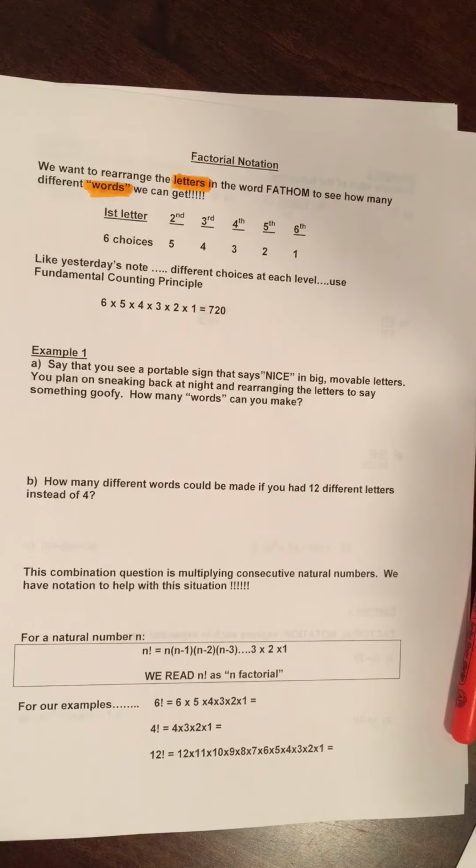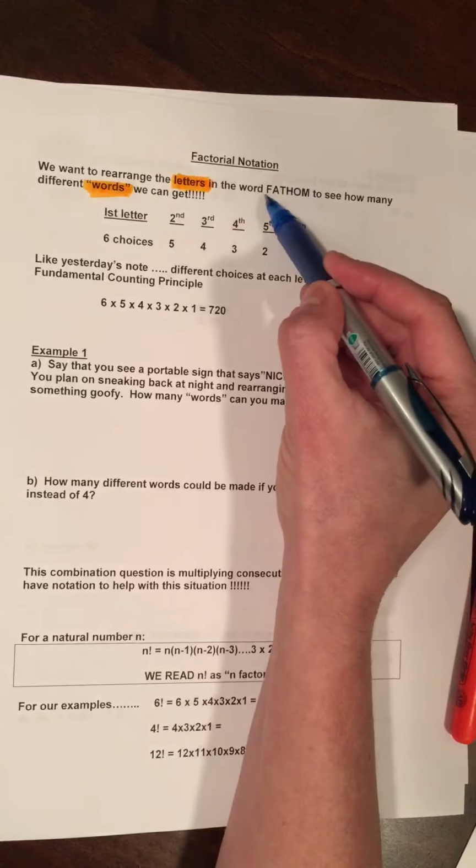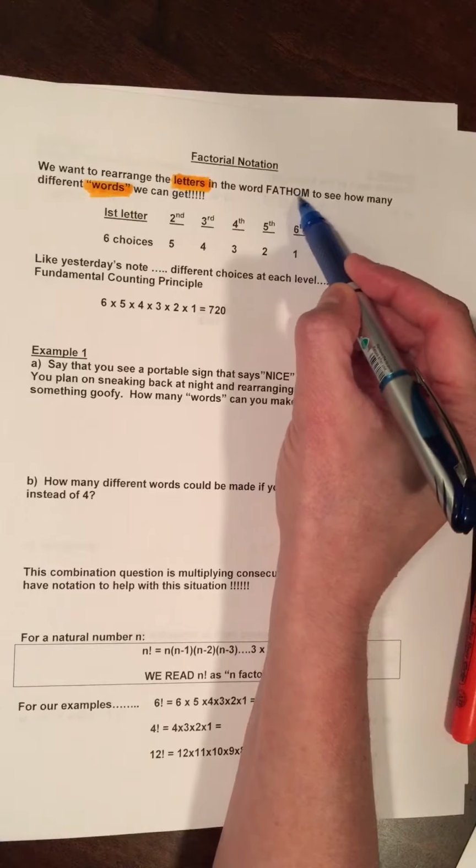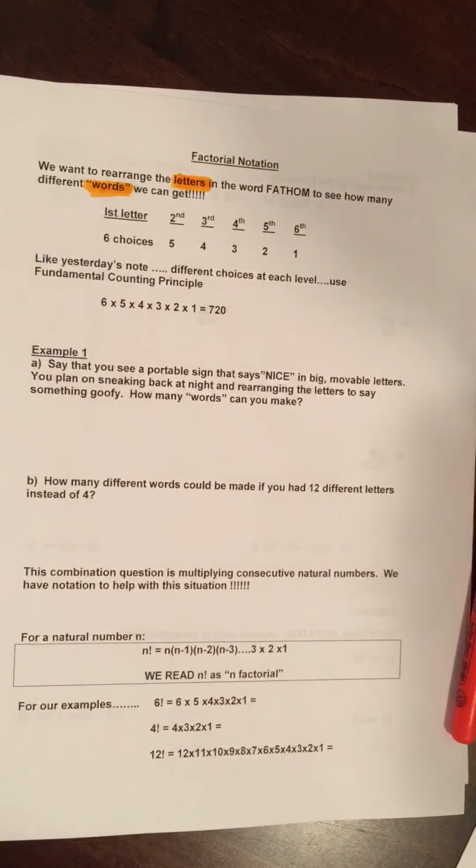Think that we have an F, an A, a T, an H, an O, and an M. You've got 6 wooden block letters, and you drop them into a bag, and we're slowly going to select them out.